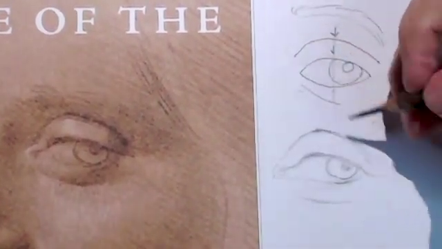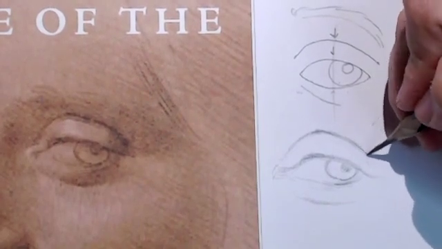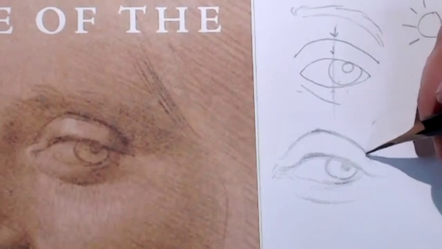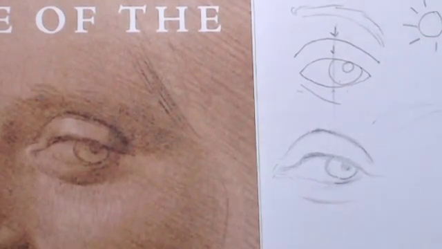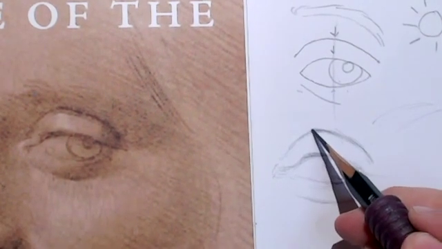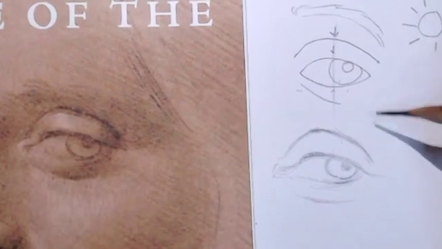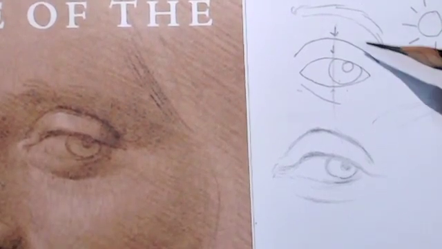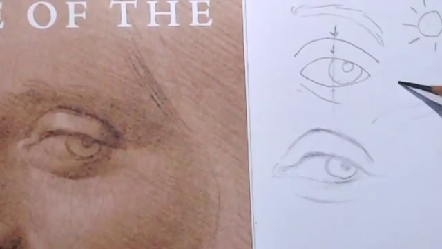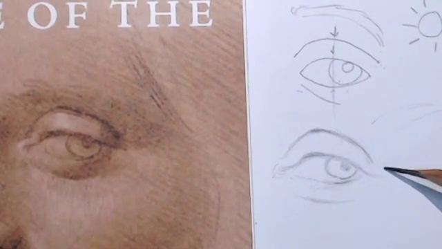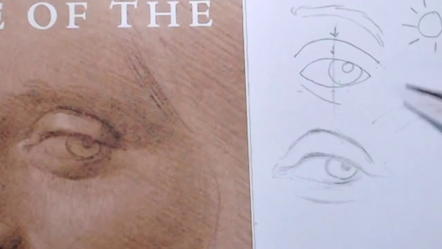Okay, I'm seeing that that's maybe a little bit too exaggerated. I tapered it just a hair too much, so I want to fix that. You can see here now the huge difference between these two. Okay, so this is what I mean by this being a very symbolic or general eye and this being an observed eye. So the same concept applies when you're drawing anything.